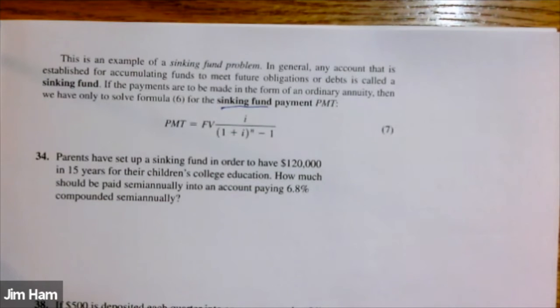A sinking fund asks the question, okay, I need this chunk of money in the future because I want to build a new athletic facility. I need $2 million, and I want to start building it in 5 years. So how much should I invest each month, each year, each quarter, so that by the time I want to start building, I'll have the $1 million or $2 million or whatever it is to build the building? So it is an annuity problem.